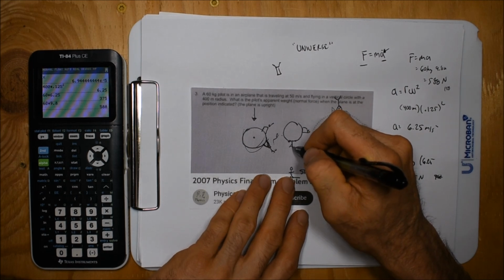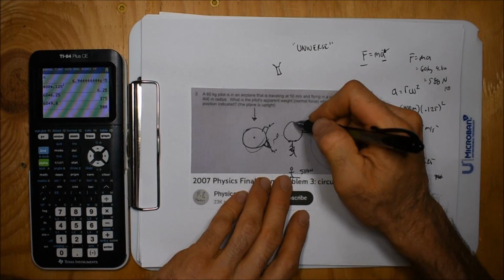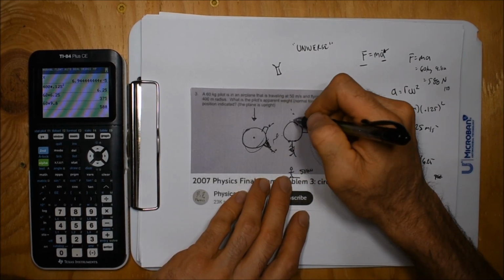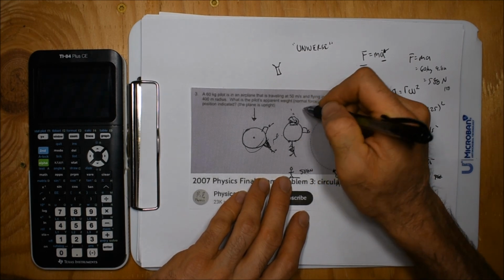Right here, there's a 200-pound force on the bottom, and then up here, if they're hanging on with a 100-pound force and they only weigh 100 pounds, they're literally going to be a glob. They're going to be weightless.